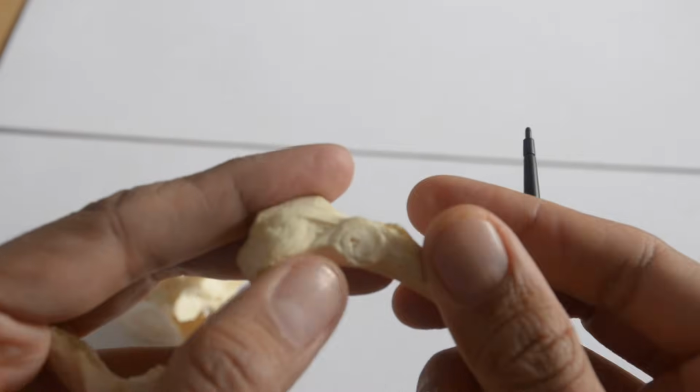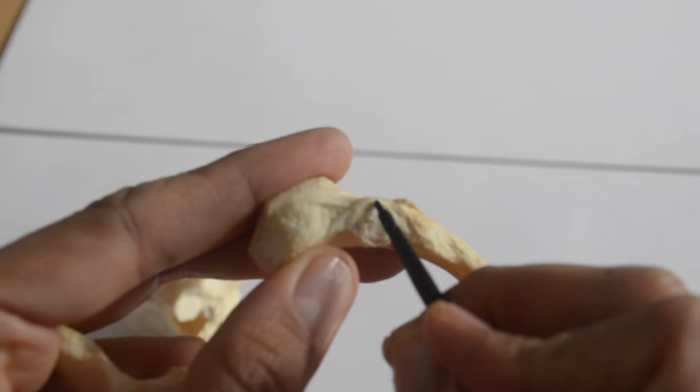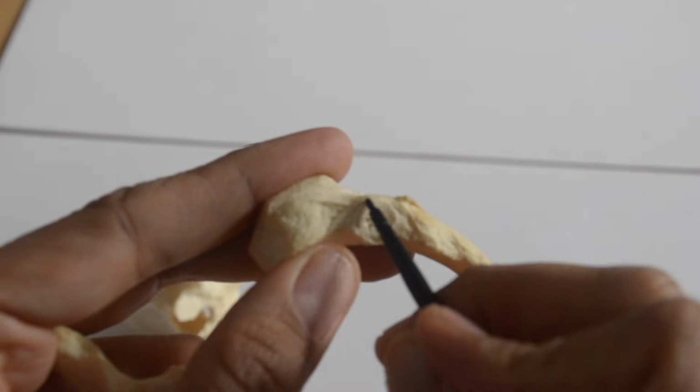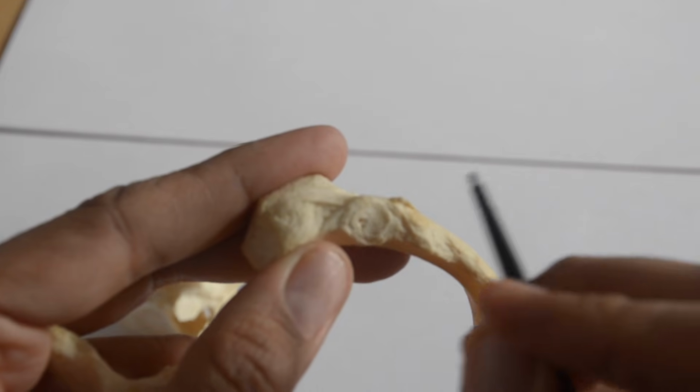Now this articular surface, particularly in the upper 6 ribs, is convex, and as I mentioned it is directed backward and medially.